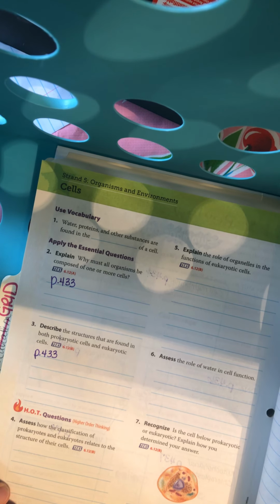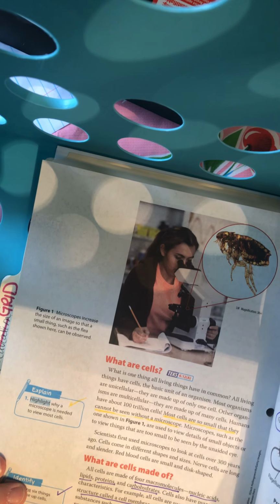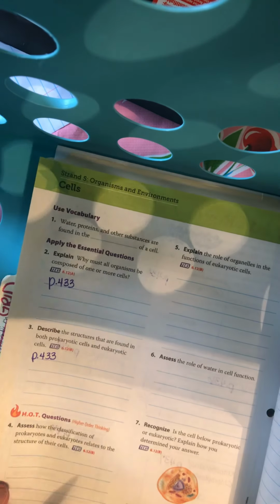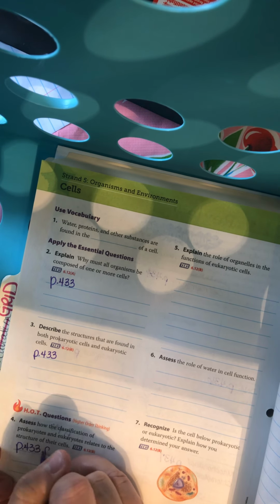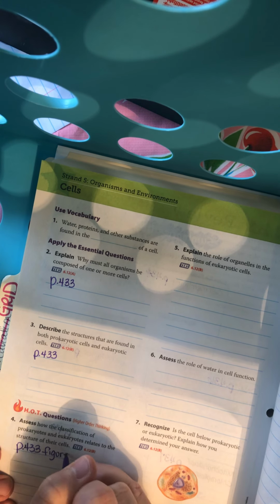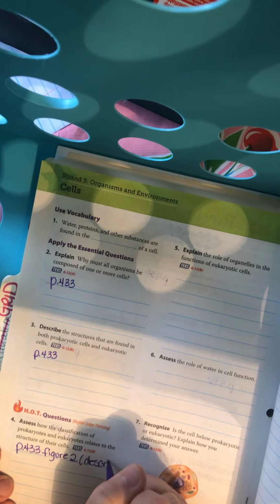Number 4, assess how the classification of prokaryotes and eukaryotes relates to the structure of their cells. Okay, that one you have to think about. Actually, look at figure 2 on page 433. Look at the description of that, and that should help you with that answer.